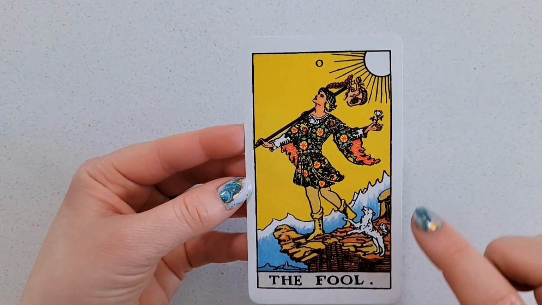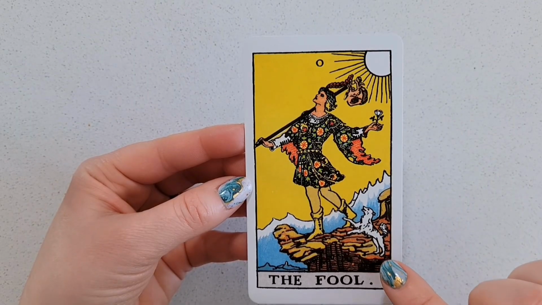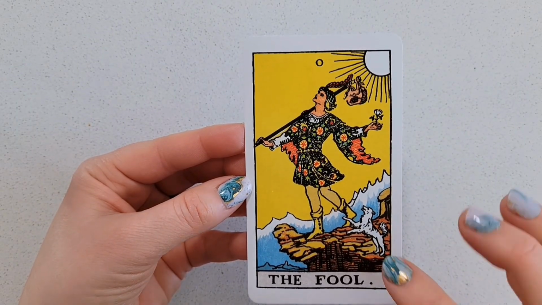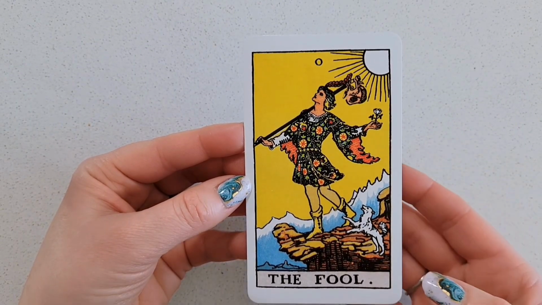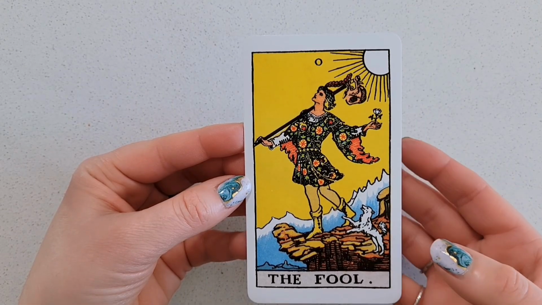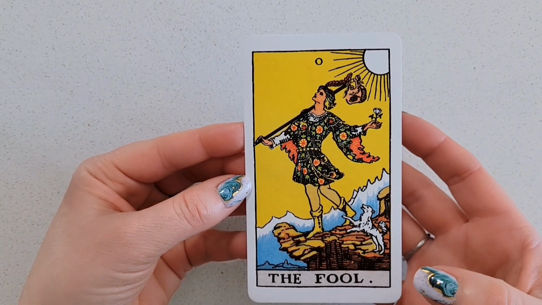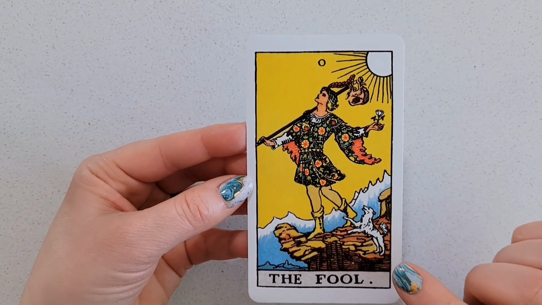The Fool is accompanied by a white dog. And the dog in tarot is this loyal companion. It's symbolizing instinct and protection. It's also a reminder to stay grounded.